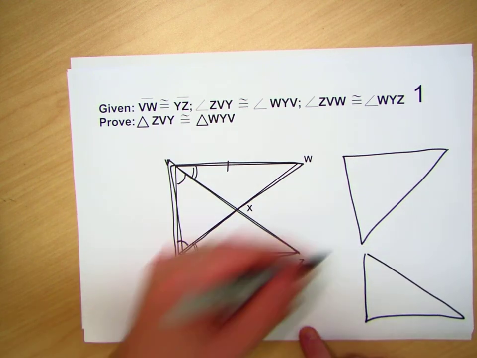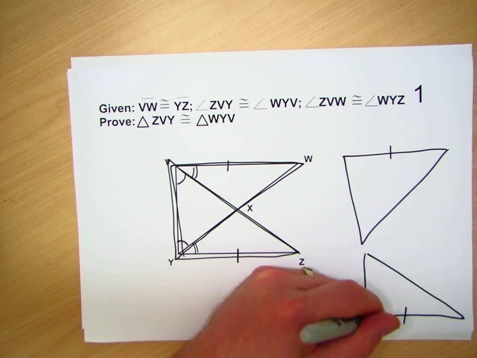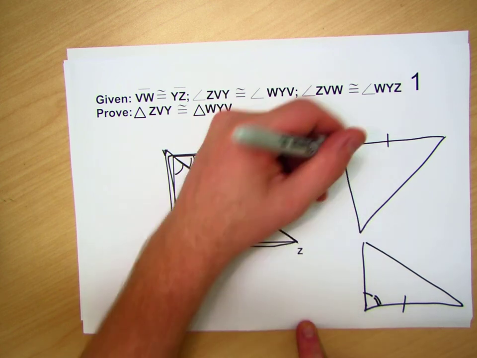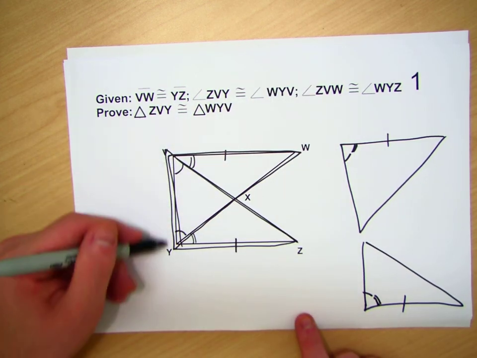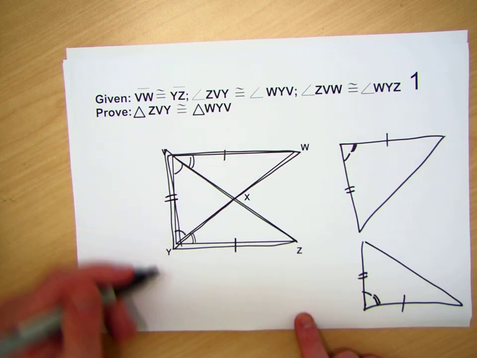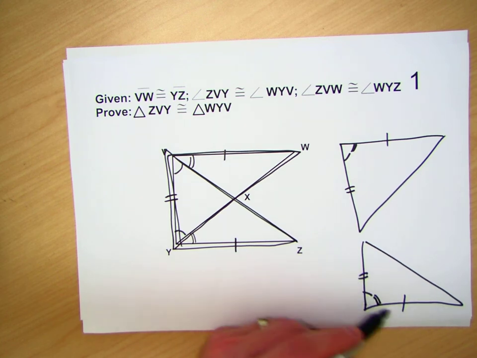What we know from those two triangles is that these are the same, and what I have here is that this angle and this angle add up, and this angle and this angle add up. And you'll notice that they both share a side, this VY, so that's going to be reflexive. Here's that VY right here. What I have is a side angle side. I can prove these triangles are congruent.